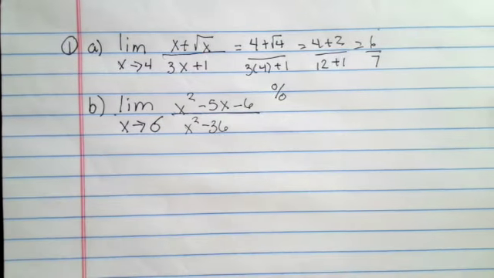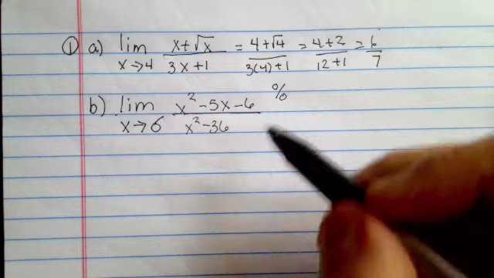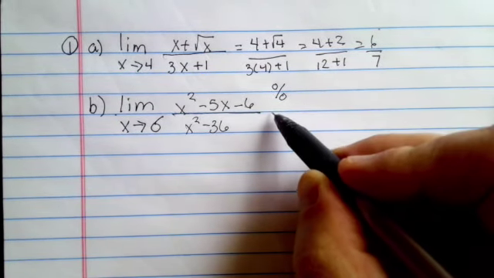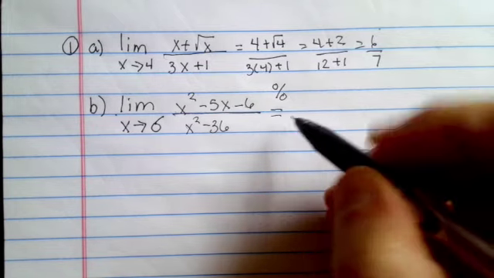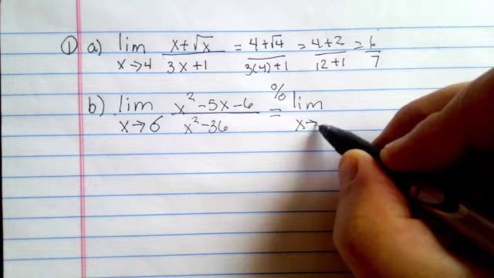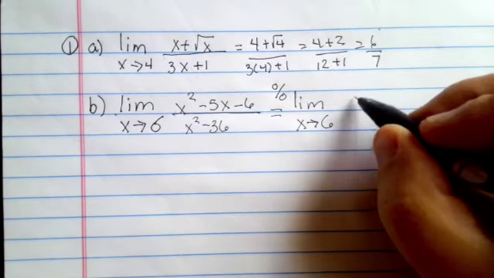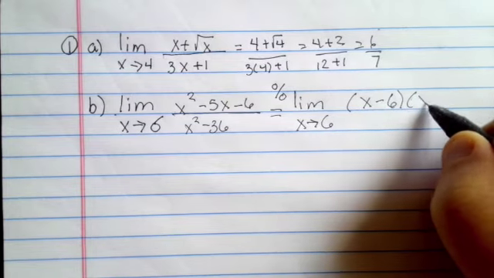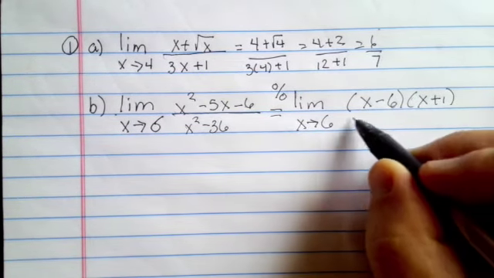Remember, that's an indeterminate form, which is to say, from this, we cannot tell what the answer is or if the limit even exists. So we need to do something more. Well, in this case, I think what I would do is factor. The numerator factors into x minus 6 and x plus 1.